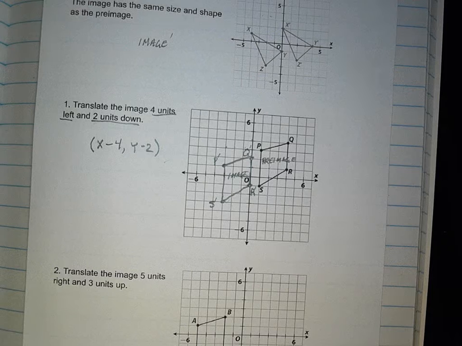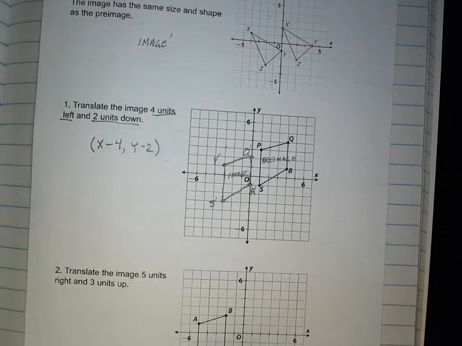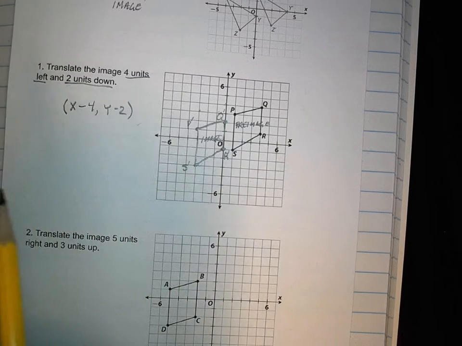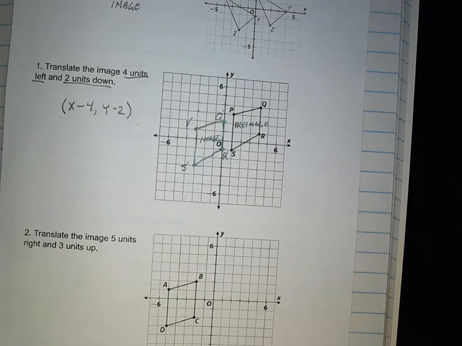Did everyone get that one? Pretty simple? Okay. So it should look like that. No. 4 left and 2 down. So 4 left, 1, 2, 3, 4, and 2 down. There's your S. You went your 4 left, but you didn't go 2 down. And there's your R. Does that make sense? So fix it.